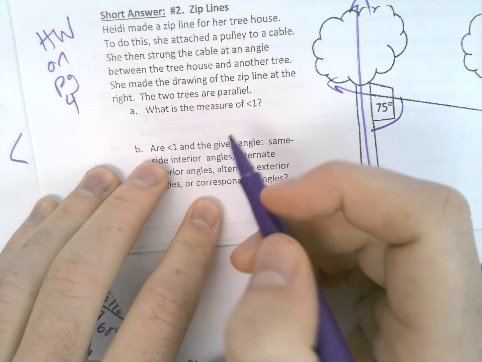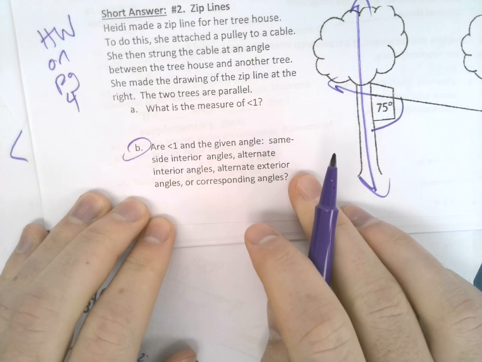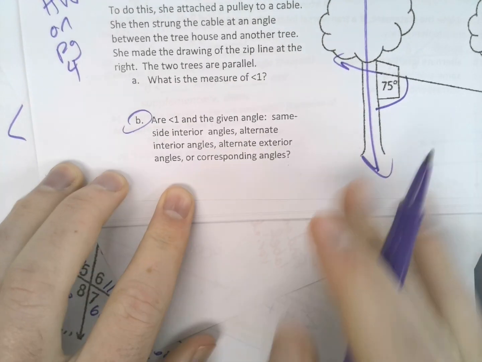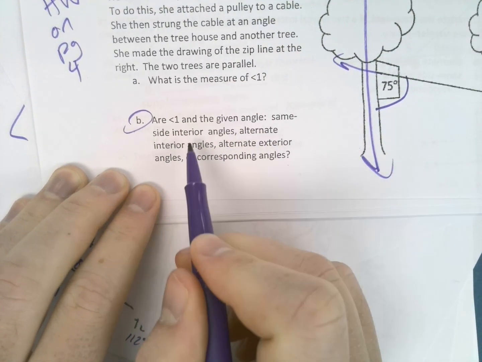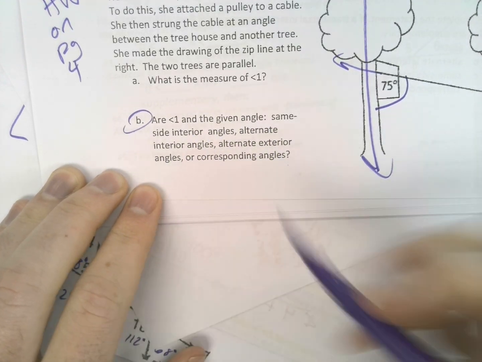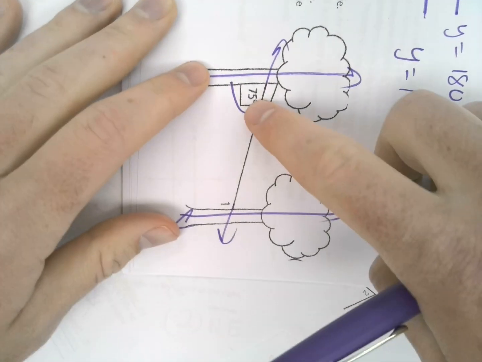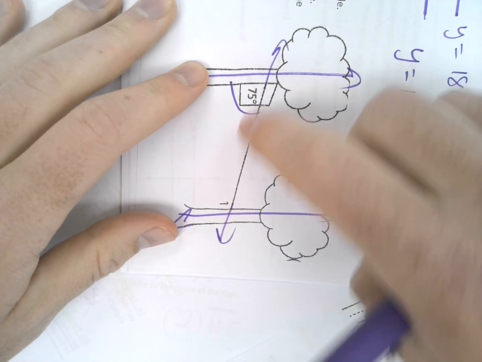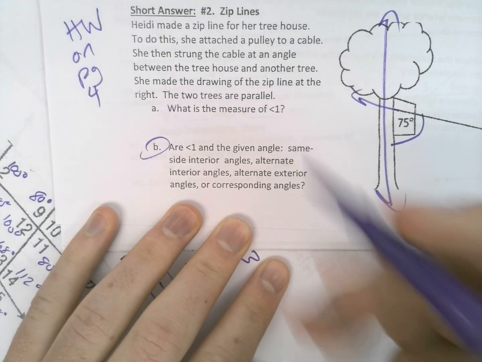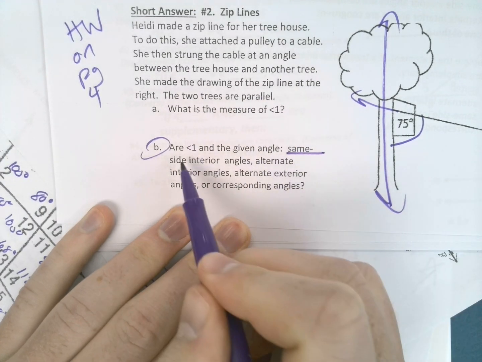What are we thinking as far as, I'm going to skip down to B. What kind of angles are 75 degrees and 1? Well, are they on the same side of the transversal? Are they on the left side? Are they on the interior? So we may be thinking maybe same side interior.